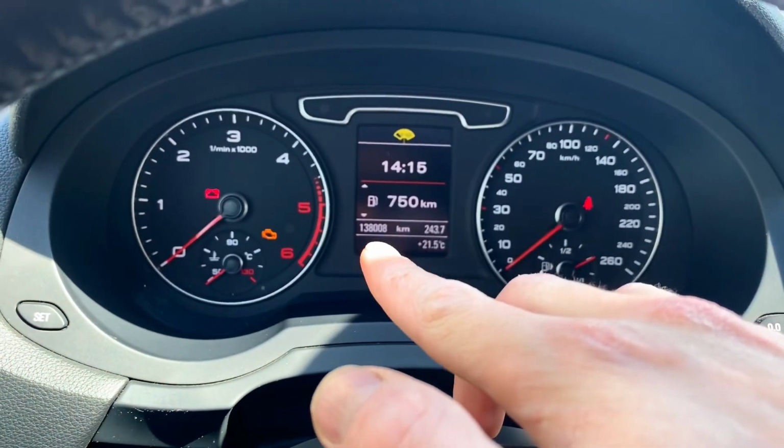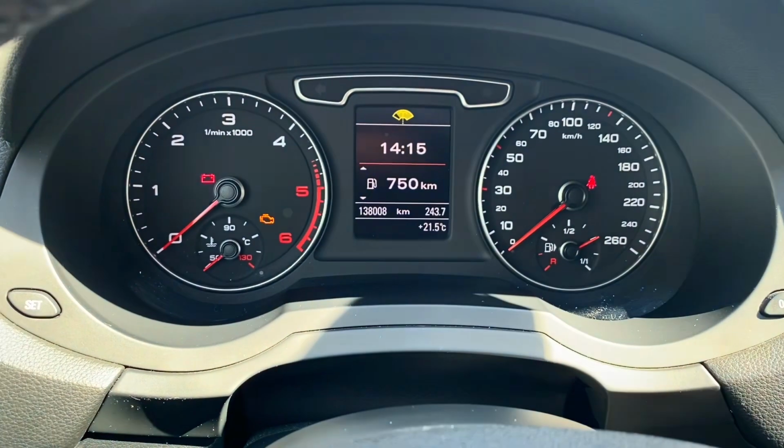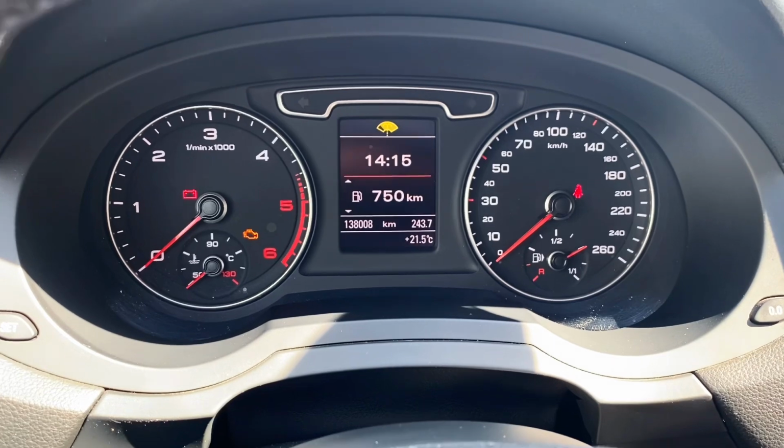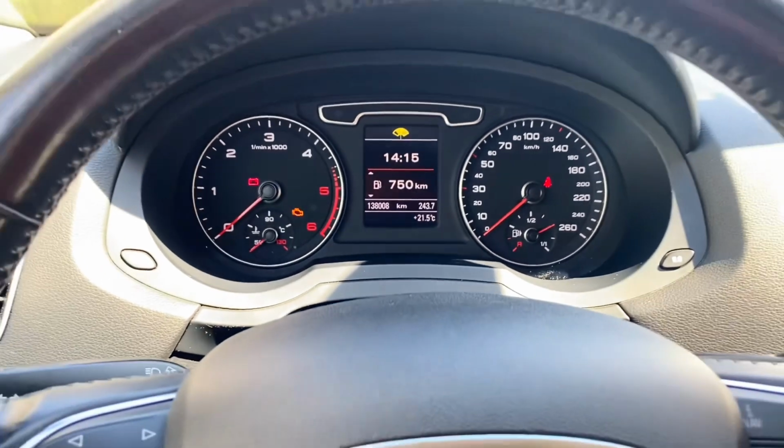Over here we have our total mileage, and we have our daily trip. It's not reset, it's not 0, so it maintained the value over here. So that's pretty much it.